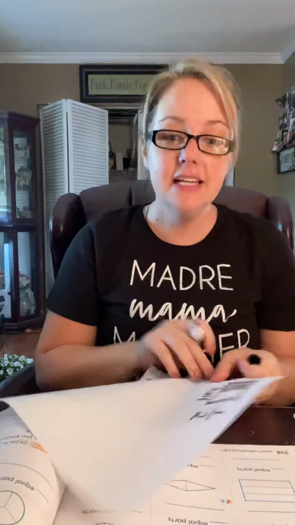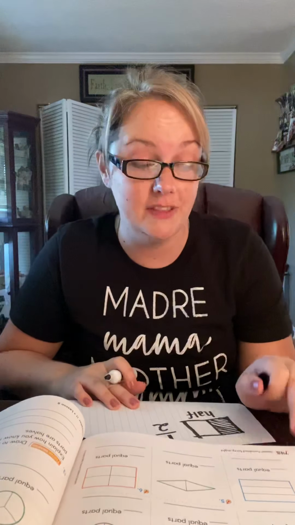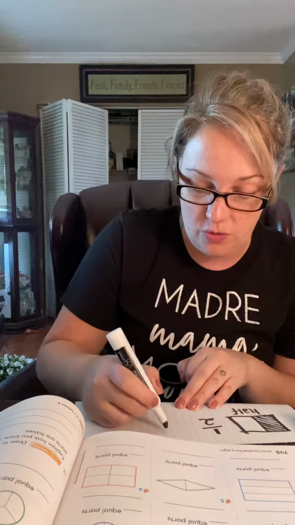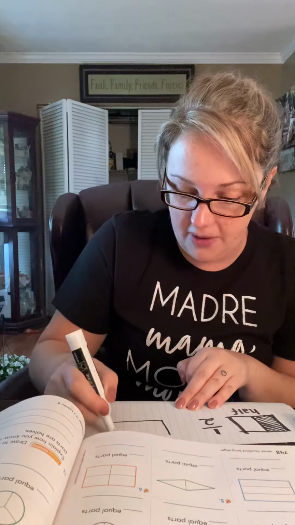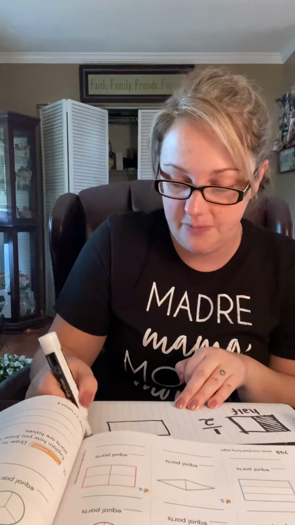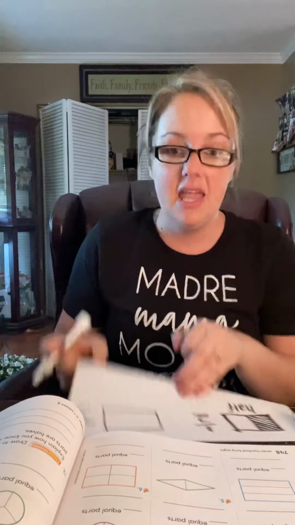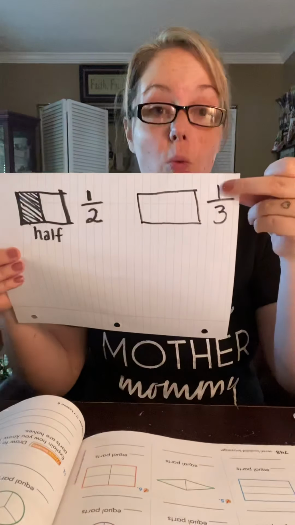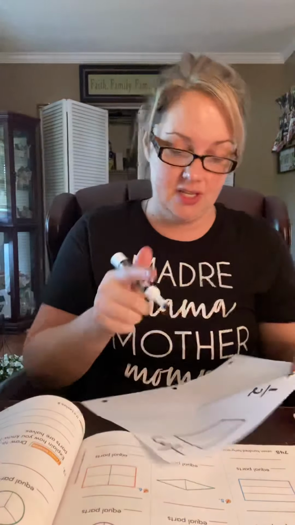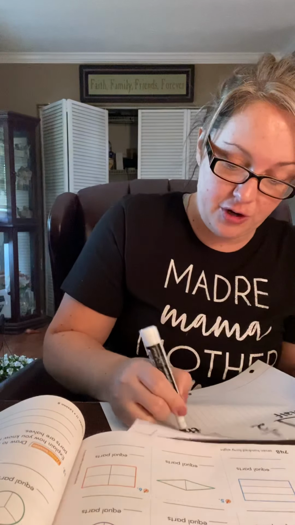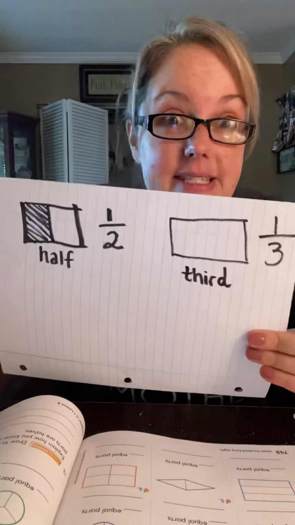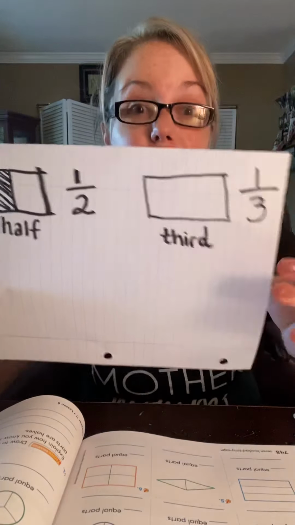Now, the next one we have is thirds, and this is all on the top of page 748, but I wanted to show you a little bit more, because sometimes fractions can be tricky. Now, this is a third, or 1/3. We say third, like third place. We don't call it threes. Think about running a race and you are in third place.